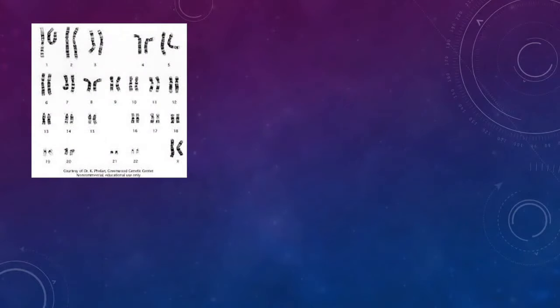I would like you to learn and discuss one important term here, called homologous chromosome. This is a human karyotype. The human karyotype shows 46 chromosomes, meaning humans have 46 chromosomes, and they are all arranged in pairs. Since there are 46 chromosomes, there are 23 pairs of chromosomes. Pairs number 1 to 22 are called autosomes. Pair number 23 is called the sex chromosomes.